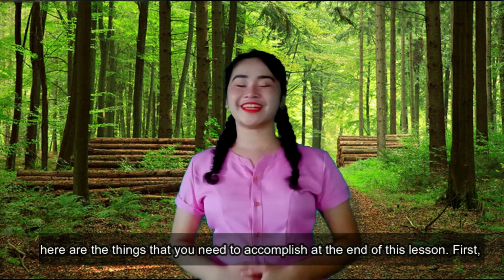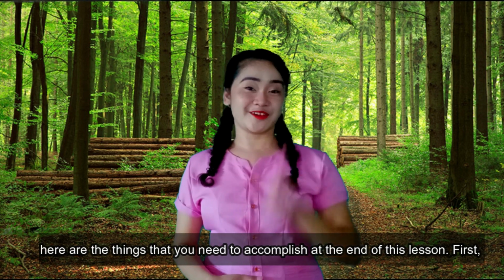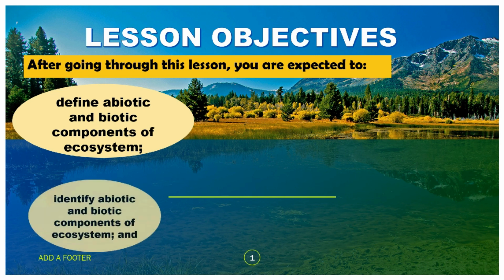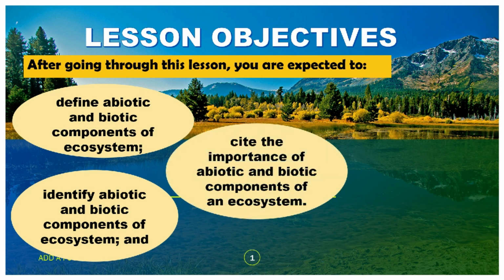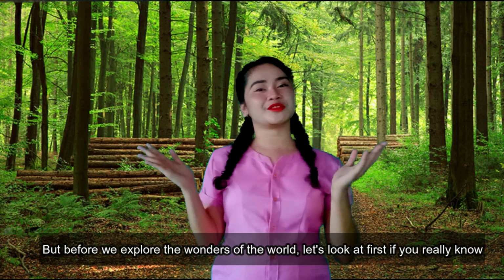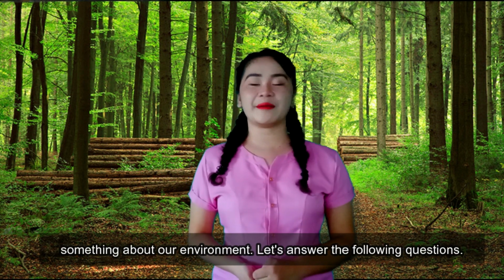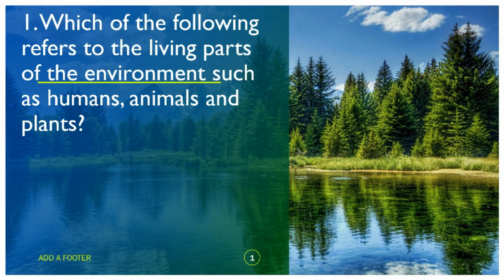But before that, here are the things that you need to accomplish at the end of this lesson. First, define abiotic and biotic components of ecosystems. Second, identify abiotic and biotic components of ecosystems. And third, cite the importance of biotic and abiotic components of an ecosystem. But before we explore the wonders of the world, let's look at first if you really know something about our environment. Let's answer the following questions.